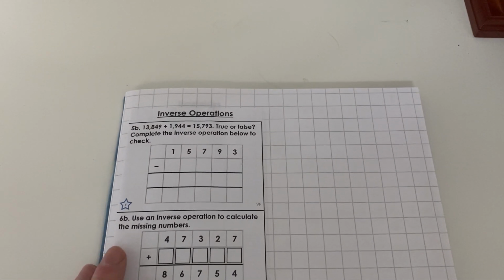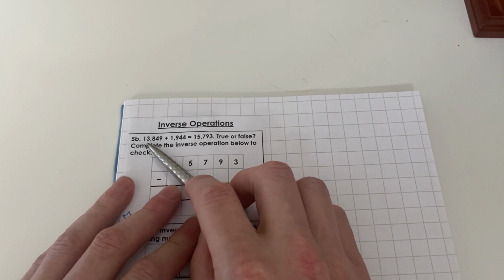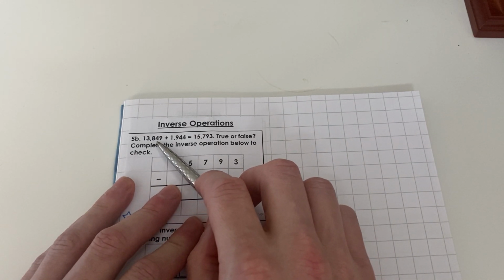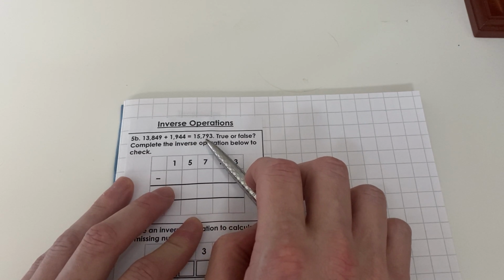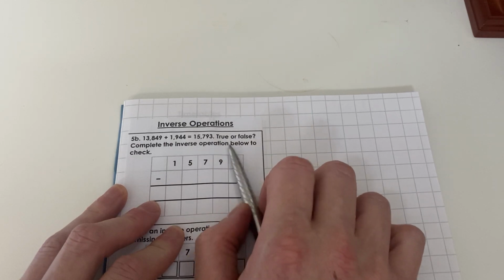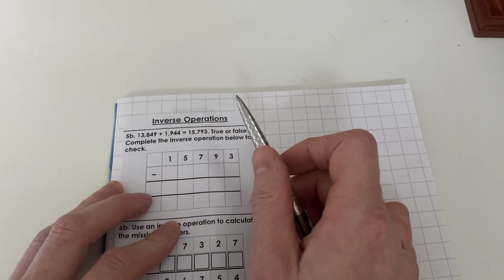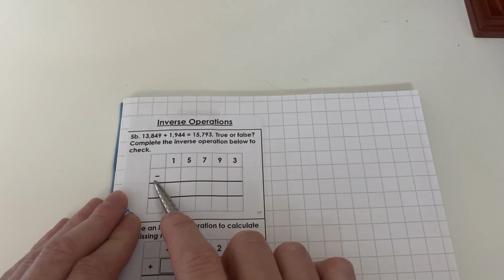So we're now going to look at our task sheets today. So our first question says here, 13,849 plus 1,944 equals 15,793. True or false? Complete the inverse operation below to check. So we've been given an addition calculation, so we're going to use subtraction.